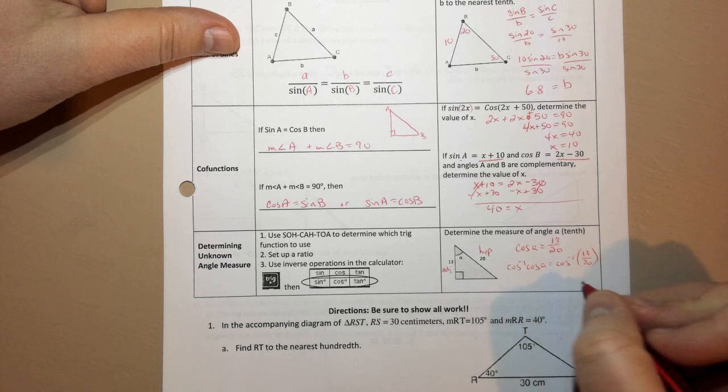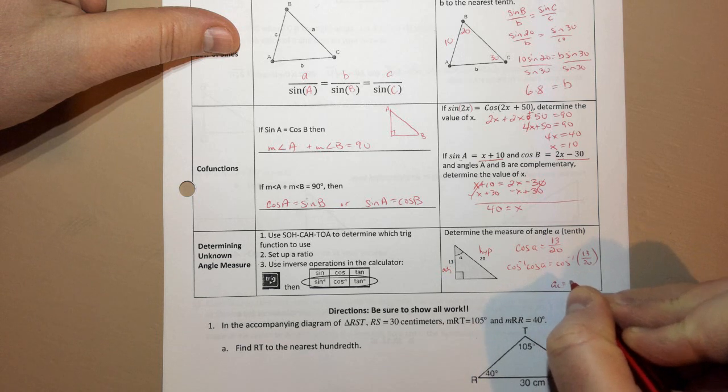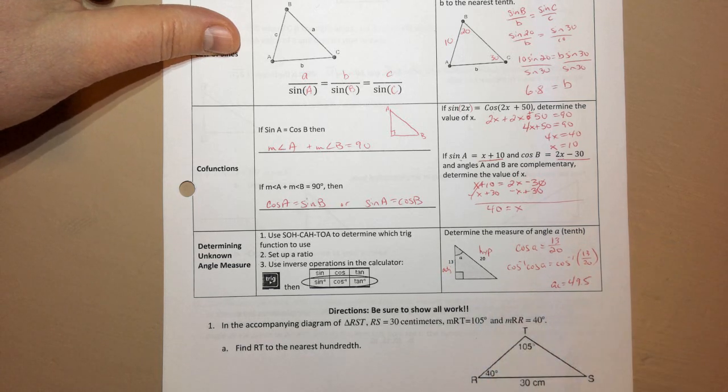And in this case, this is going to work out to be 49.5. All right.